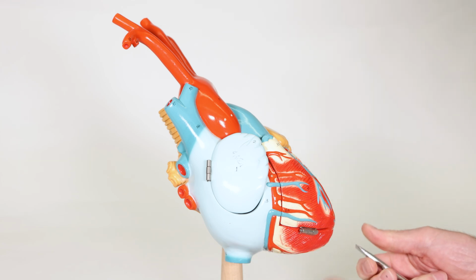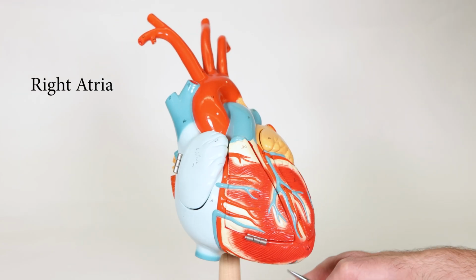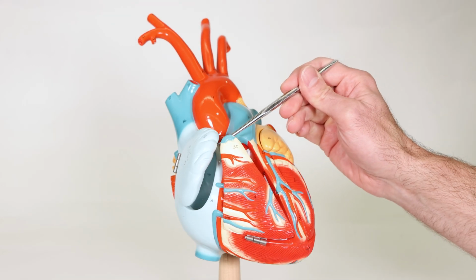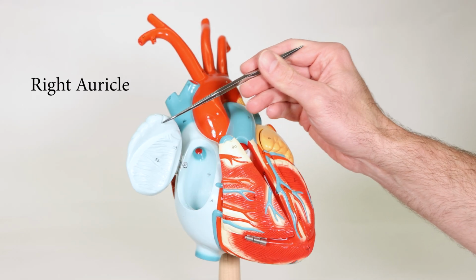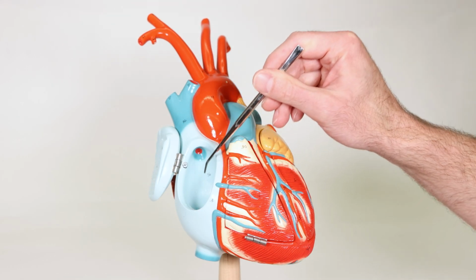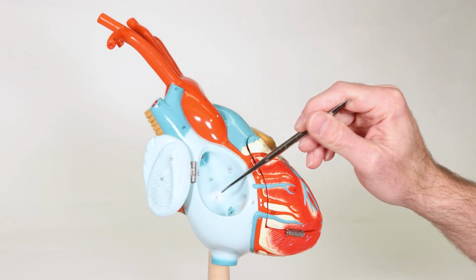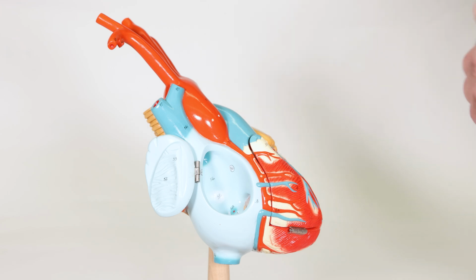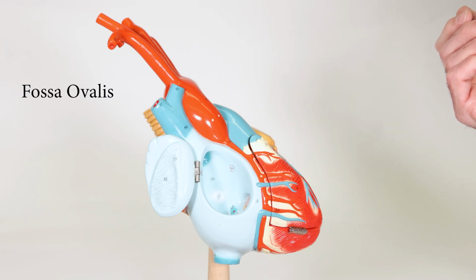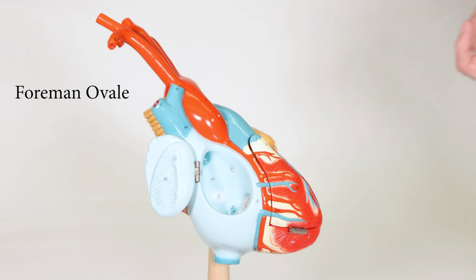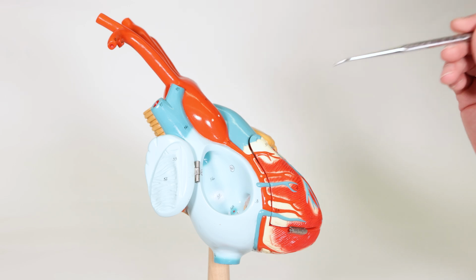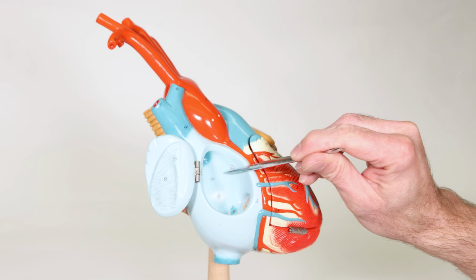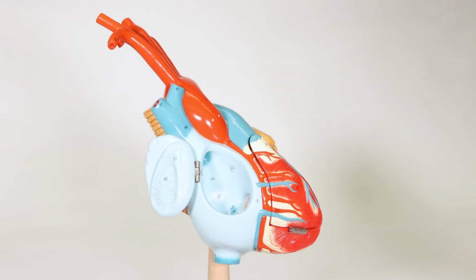That is going to return blood into the right atria, which is under this right auricle. So if you open that up, this is the right atria now. Now inside the right atria, we're going to have what would be a remnant of a fetal structure known as the fossa ovalis. The foramen ovale was the fetal structure, but in adults it should be the fossa ovalis, which is going to be just an indent going through.